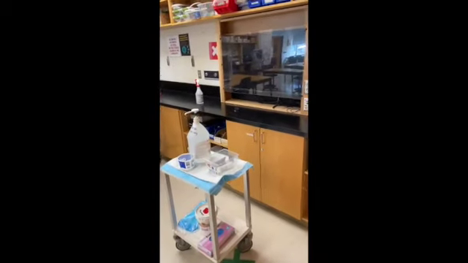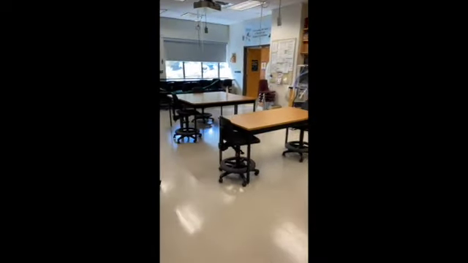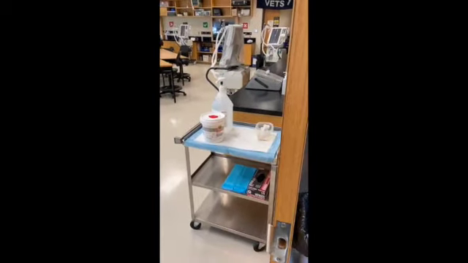If I'm in S301, I would get my temperature checked here and my hand sanitizer here. But if I'm in S307, I'm going to keep walking through the small lab and I'm going to wait here to get my temperature checked in the larger lab, S307.